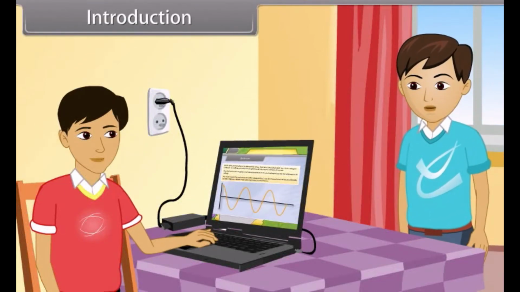Hi Ram, how are you? I'm good, and what about you? Fine. What are you doing on the laptop? I am just doing my physics assignment, alternating current. I will complete this in 10 to 15 minutes. Okay, I want to ask you something.